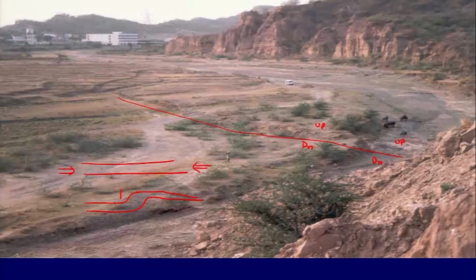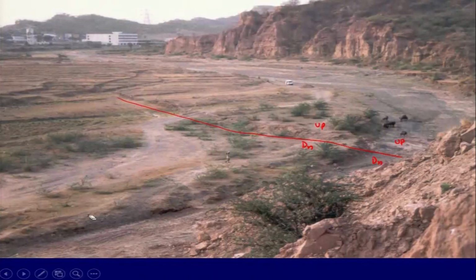So this change in elevation could be related to the compression, but this was nothing to do with the deformation or active deformation in the Himalayan region. So let's see some close up of this and what was the reason for this river bed as well as the floodplain getting displaced along this line.